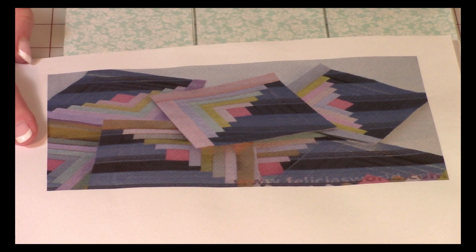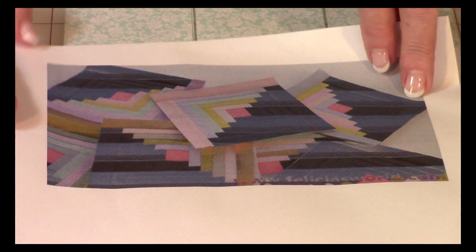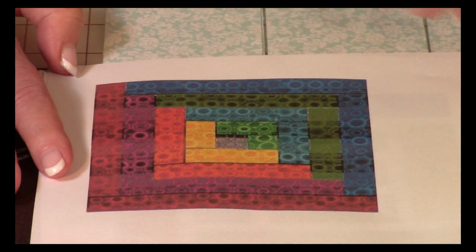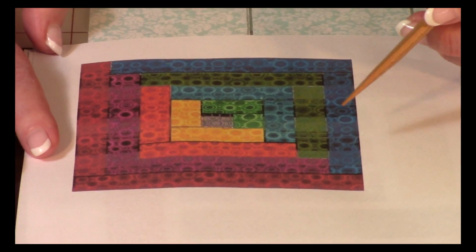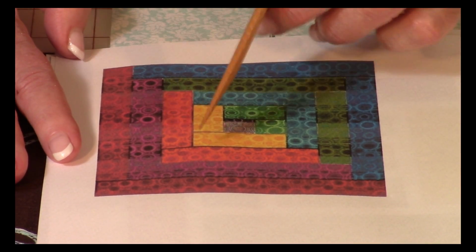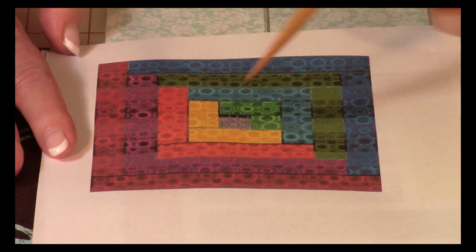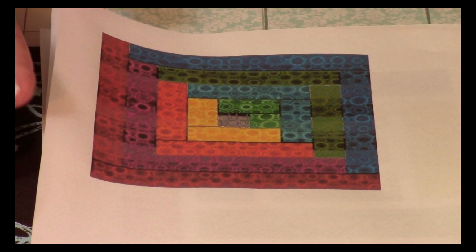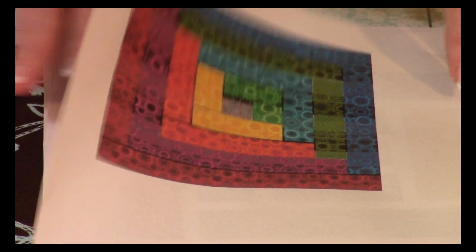So there's a very sharp contrast in this one. And then here's another one where it's pretty dark overall, but there's blues and greens here, and then there's reds and purples, and then there's this kind of yellow in the middle. A whole other look altogether.